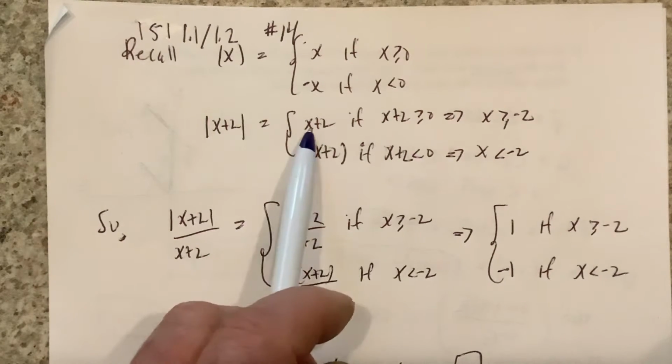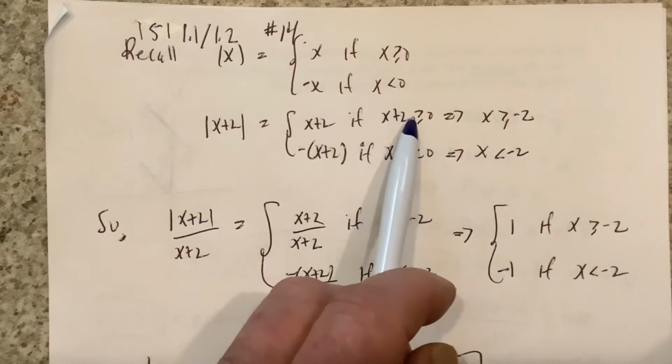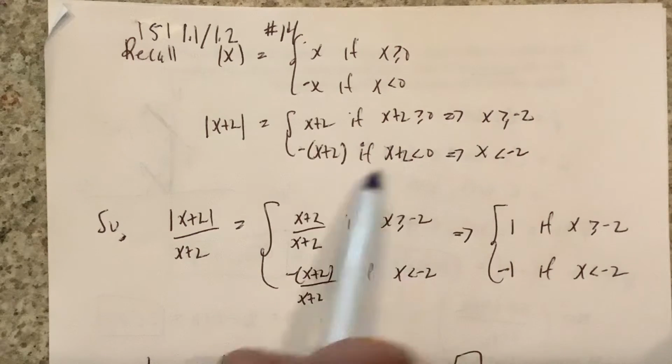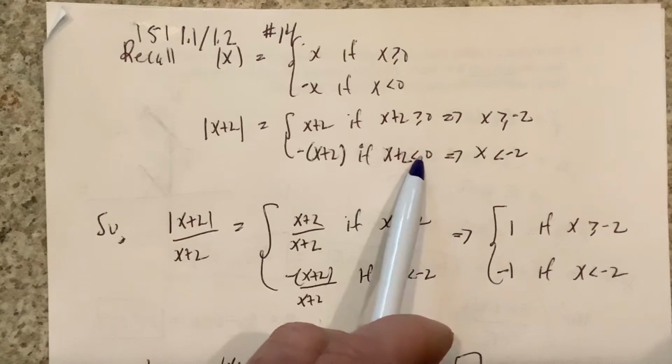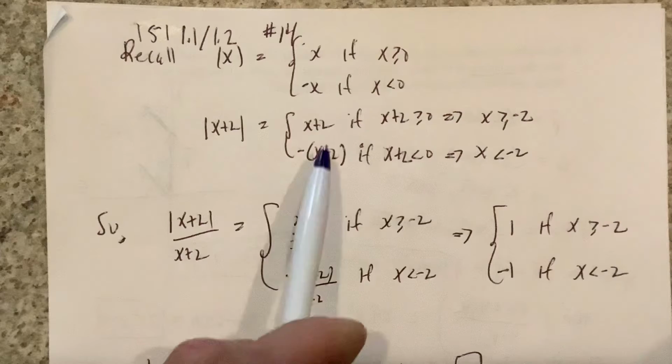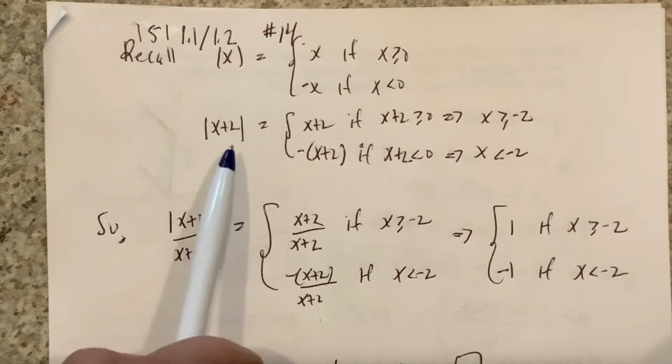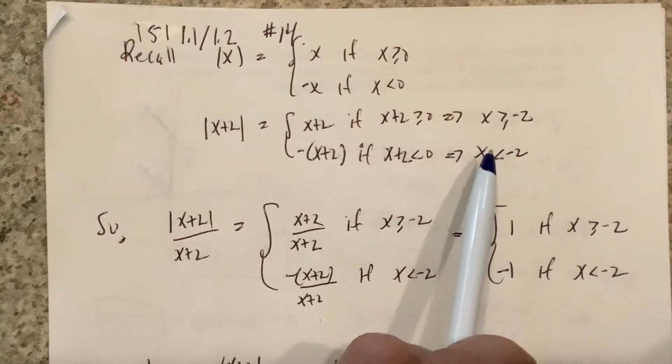It would be x plus 2 if what's inside is greater than or equal to 0, which means x is greater than or equal to negative 2. And it's going to be the opposite of what's inside if what's inside is less than 0, which means x is less than negative 2. So that's the key, understanding that the absolute value of x plus 2 is a piecewise function.